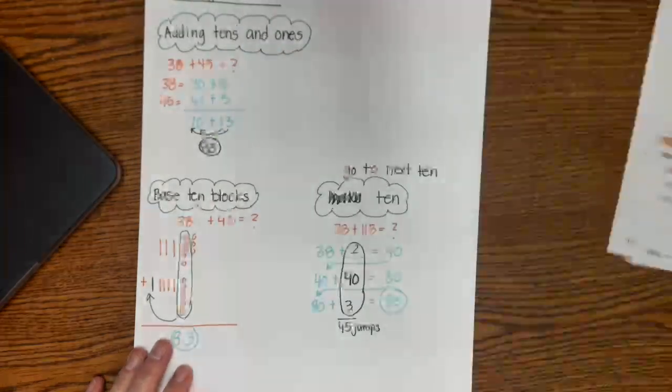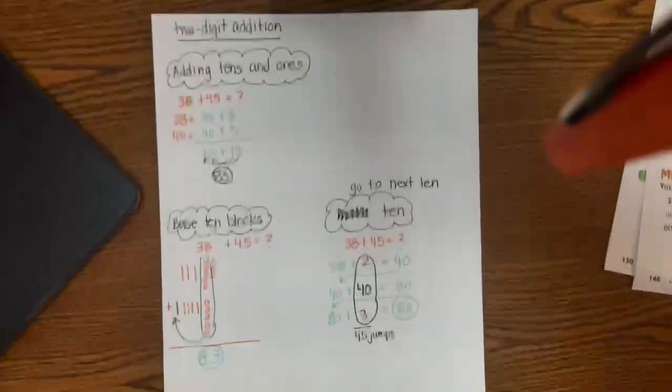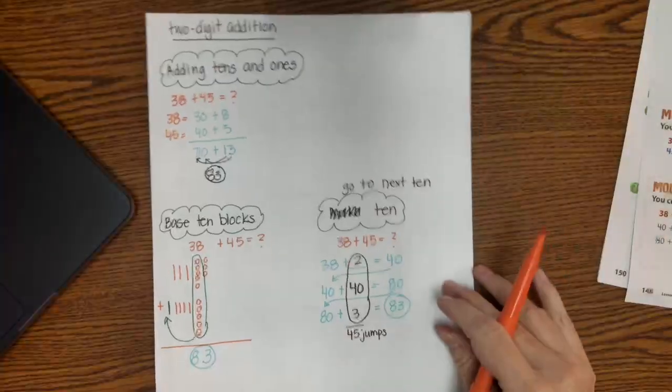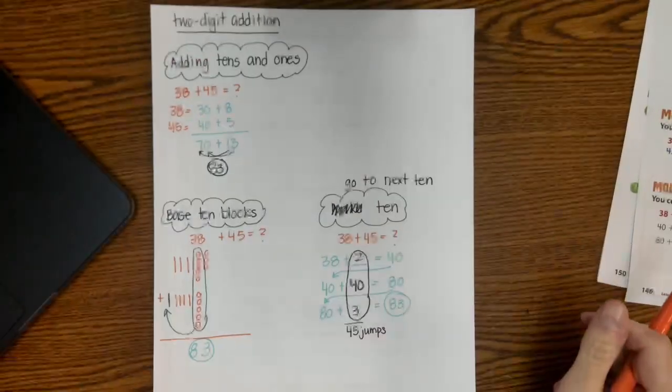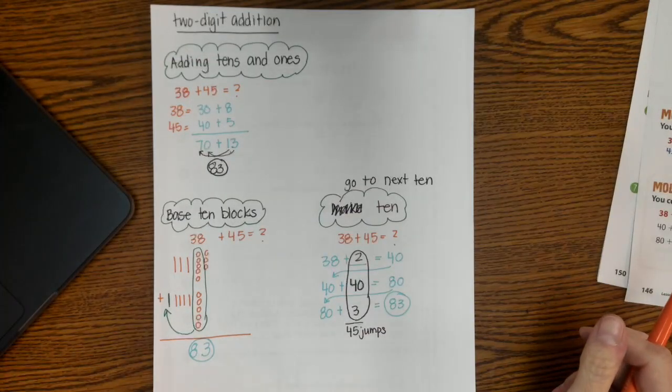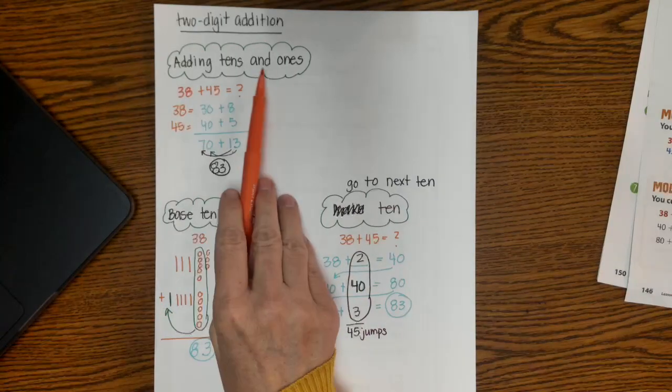I went ahead and created a little bit of a cheat sheet for you guys, so you can go ahead and take a little screenshot of that if you'd like. These are the 3 strategies we learned. So let's do add 10s and 1s.